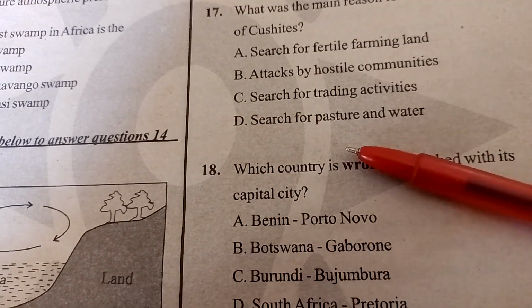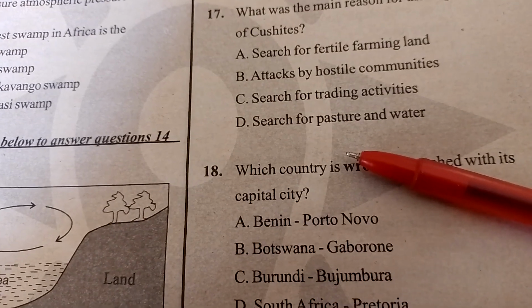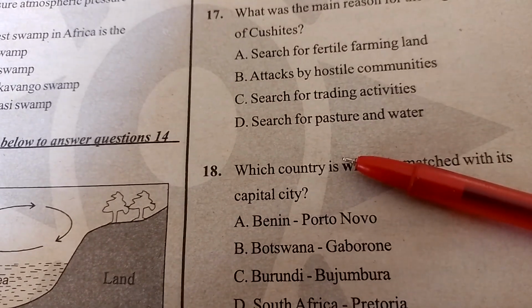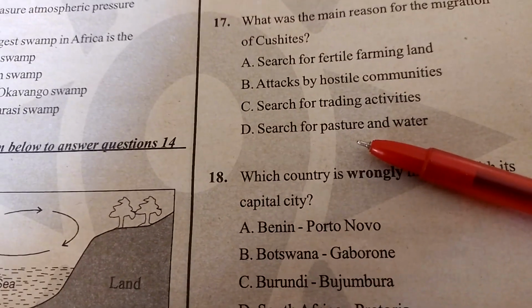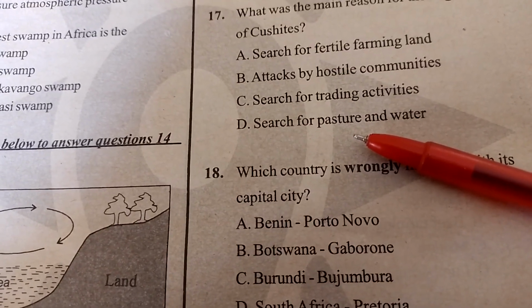Then we have the judiciary located, no, the legislature is located in Cape Town. In Cape Town, we have the legislature; in Bloemfontein, we have the judiciary; and in Pretoria, we have the executive.